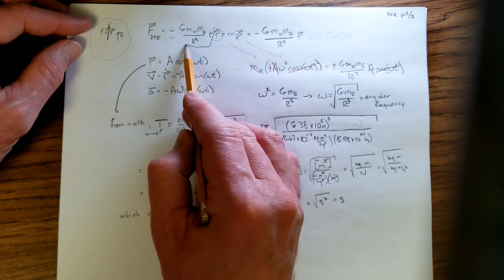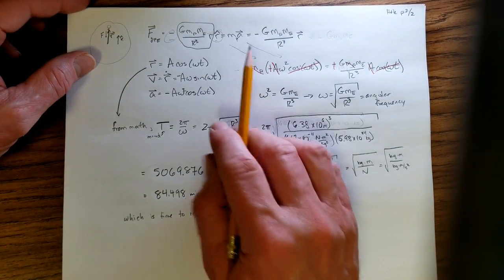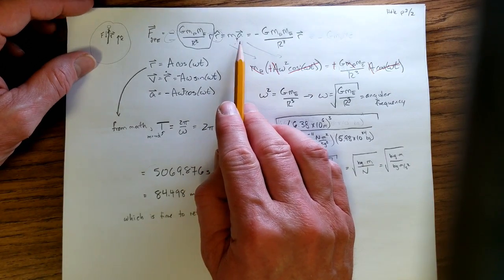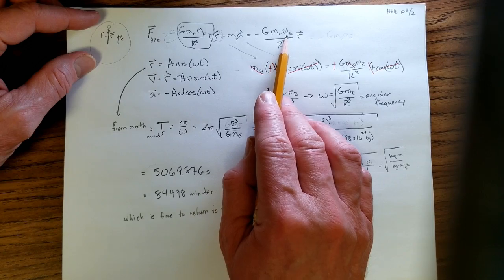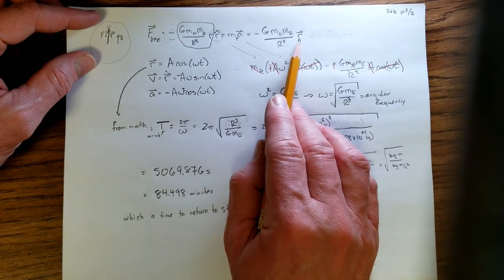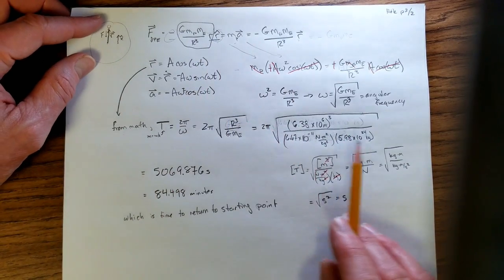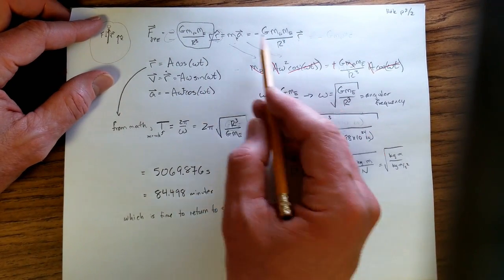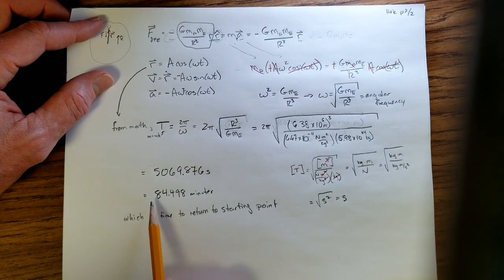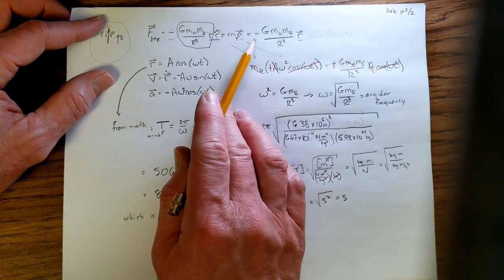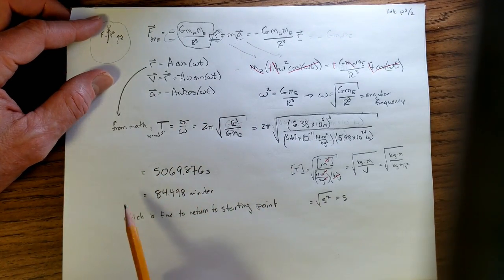And this piece right here is what we had developed on the other page. And that should be equal to mass times acceleration. And so mass times acceleration is equal to G mass of the person times mass of the earth over big R cubed times vector r, because vector r is just r times r hat. So we have this relationship here where the acceleration and the radial vector are directly proportional to the negative of each other. Thus, it's a simple harmonic motion problem.